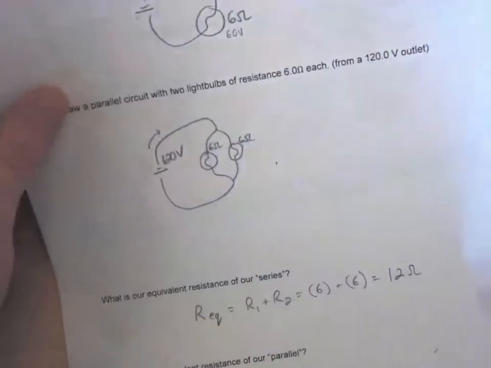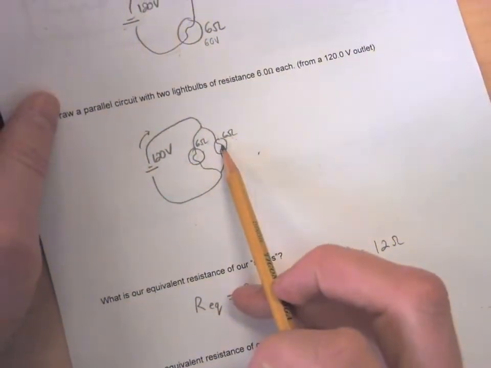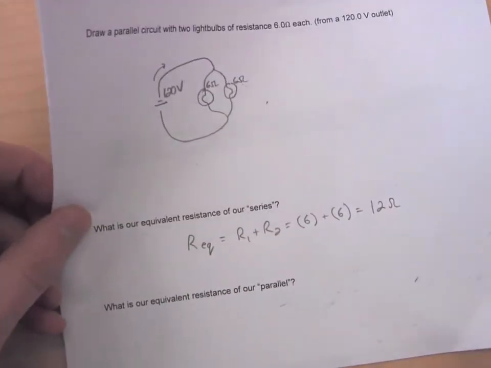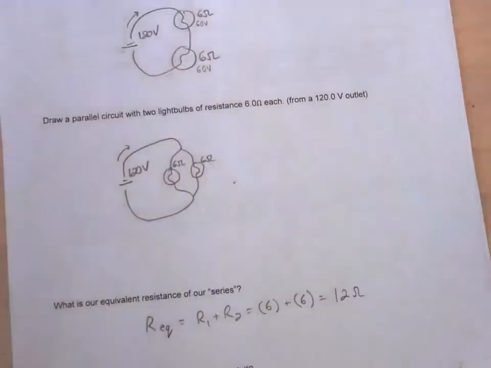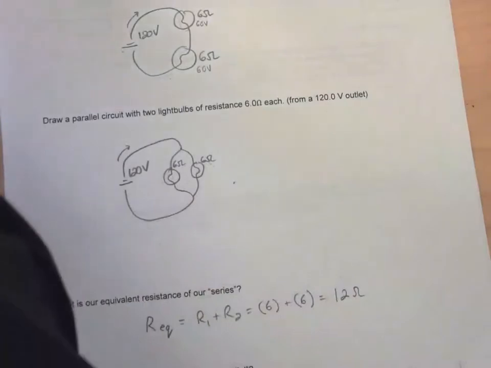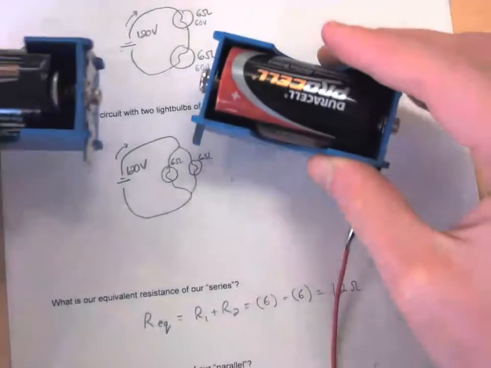Now it says, what is our equivalent resistance of this parallel circuit? Okay, and we actually don't know that. We haven't gone through it. So I have a little circuit here that I can show you.